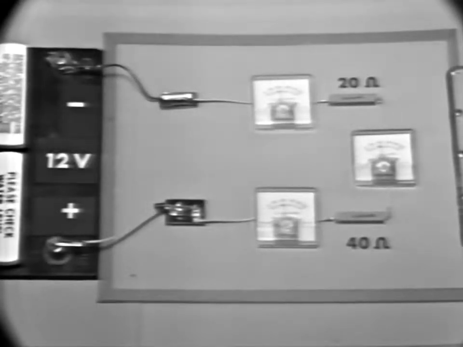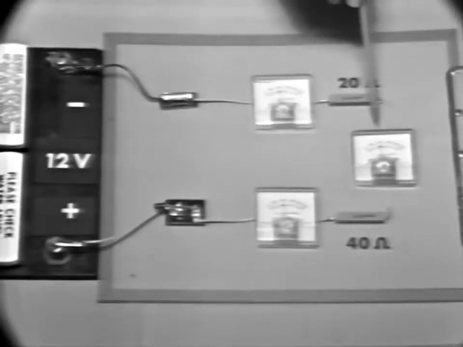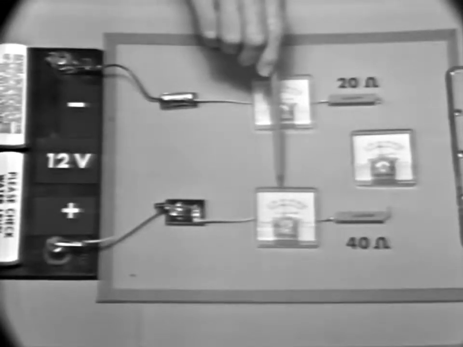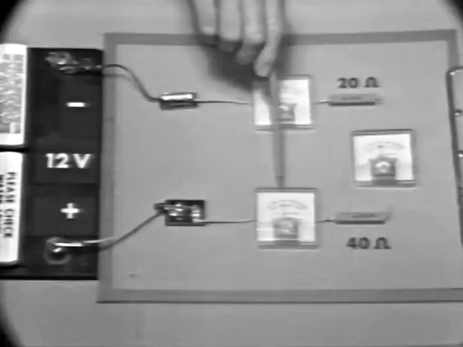This means that current must be the same in all parts of the circuit, and we can verify this with the ammeters. We find that the current here is 200 milliamps. The current here is 200 milliamps. And the same 200 milliamps returns to the power source. Remember then, the same current exists at all points in a series circuit.